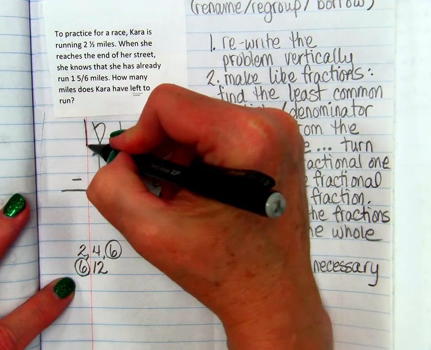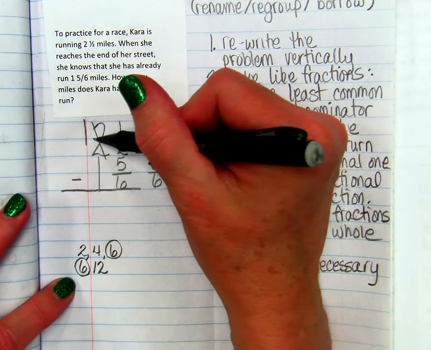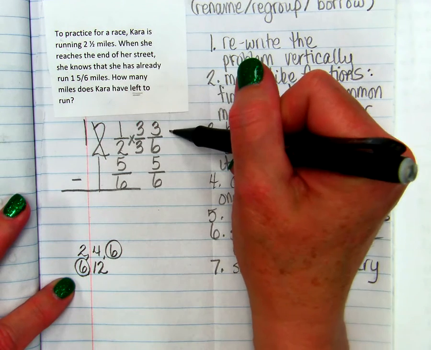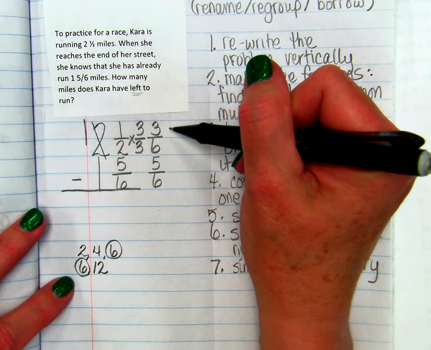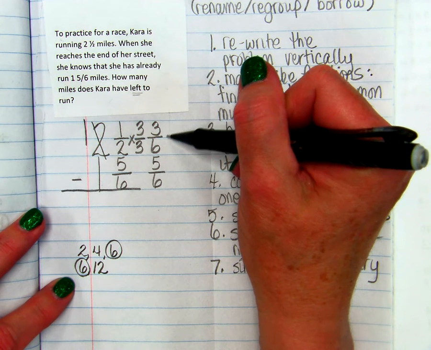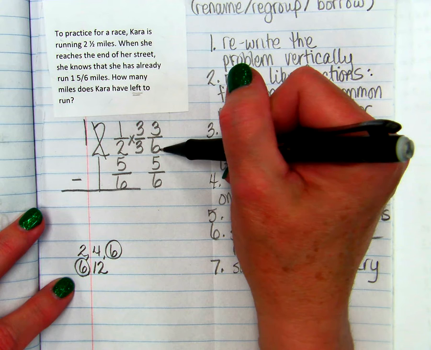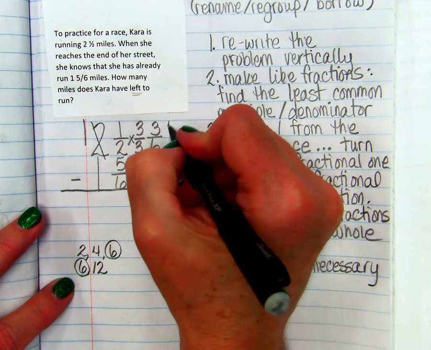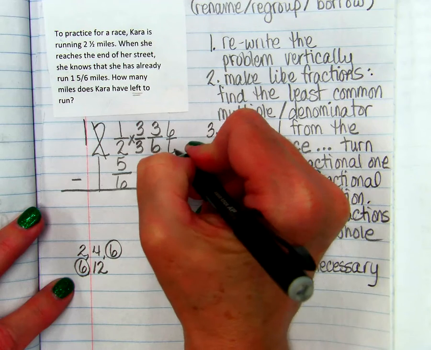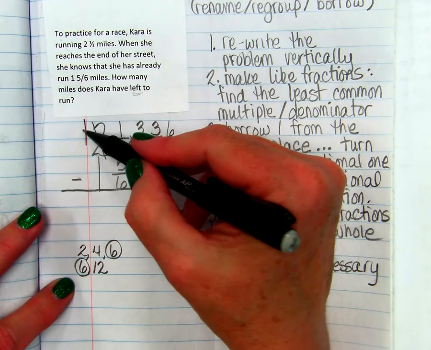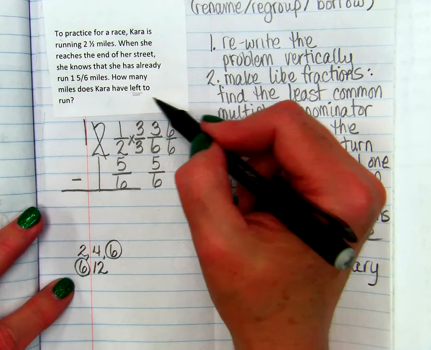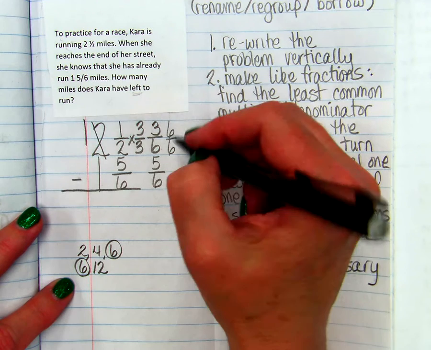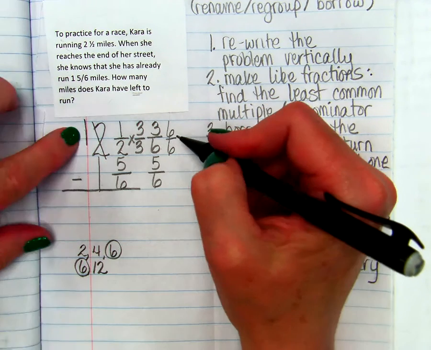We need to bring 1 over here, but it needs to look like a fraction. Since my fractions are in the size of 6, what is the fractional 1 for 6? 6/6. We brought the 1 over here as a fraction, and we're left with 1.